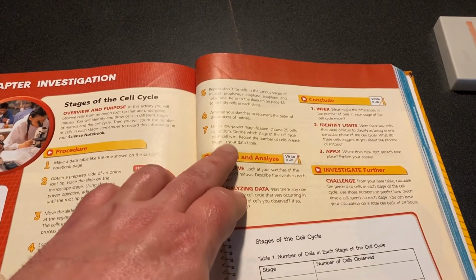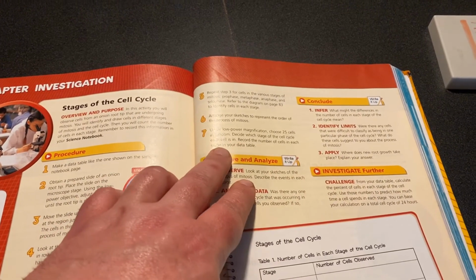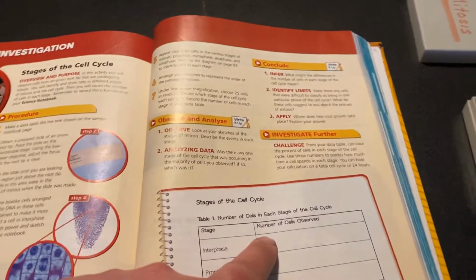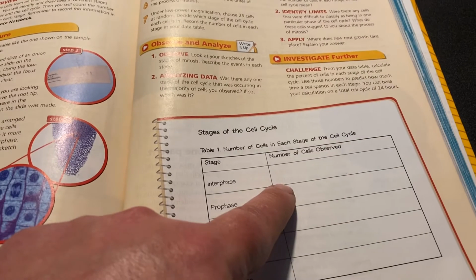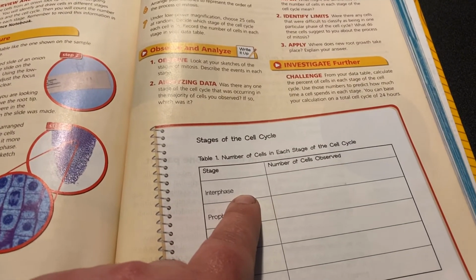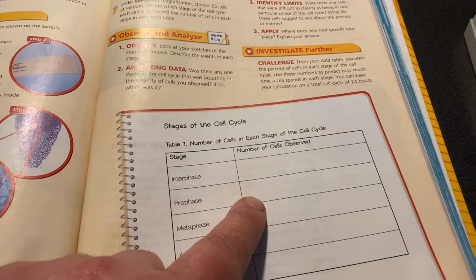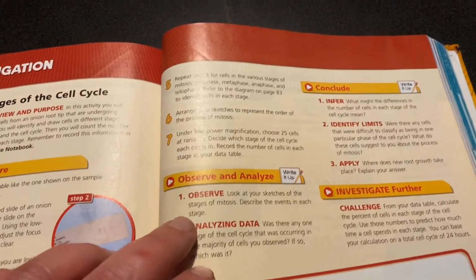Just pause it and then decide which stage the cells you see are in, and then try to record a number of cells here. So in this box right here, you want to be recording how many cells are in interphase, how many cells are in prophase, and make dashes or write down a number that you see there. And to wrap it up, there would be the questions.